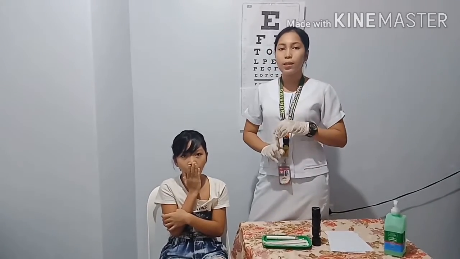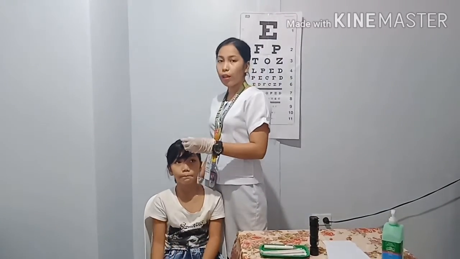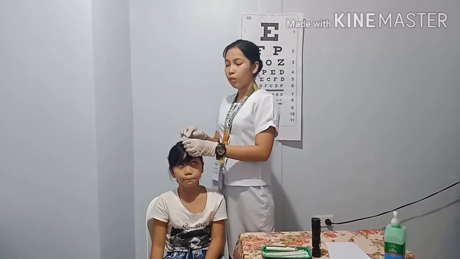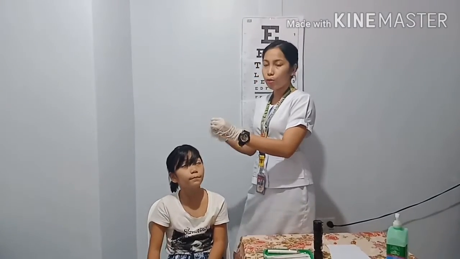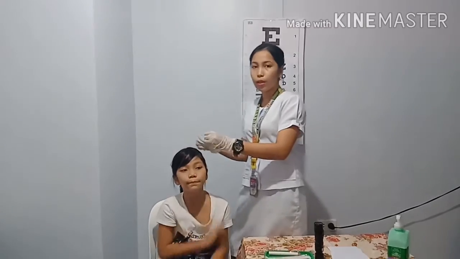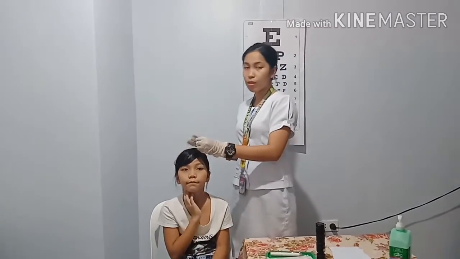The Weber test tries to assess bone conduction by examining lateralization. So, yung tuning fork, hawakan siya sa base nun. Then, hampasin sa any surface, and it is placed on the forehead or the upper head part of the client. So that we can ask if the client feels any vibration or sounds.